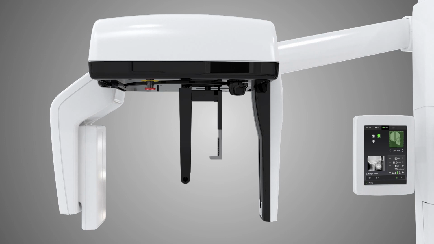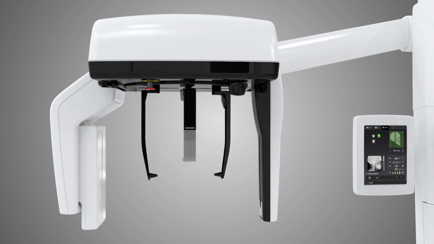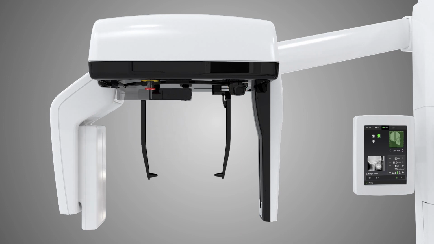For lateral views, unlock the locking lever and rotate the ear rods to the lateral projection position. The ear support assembly should be perpendicular to the face of the sensor. Lock the position using the locking lever. Pivot the nasion support into its uppermost horizontal position.